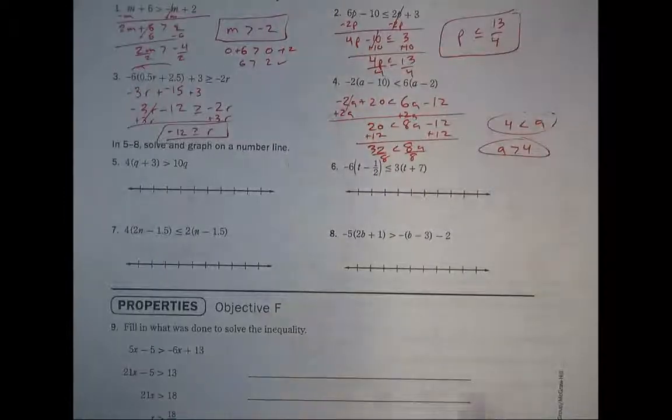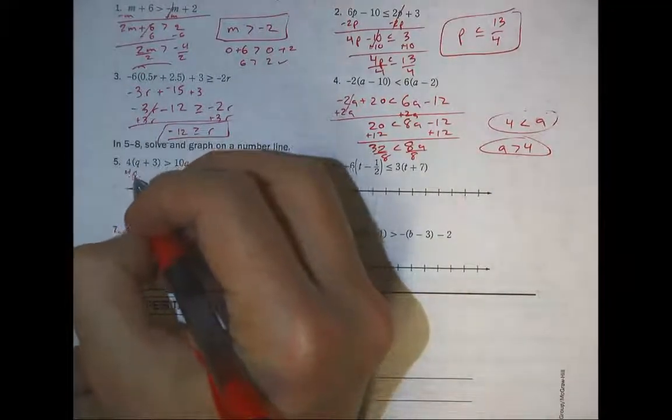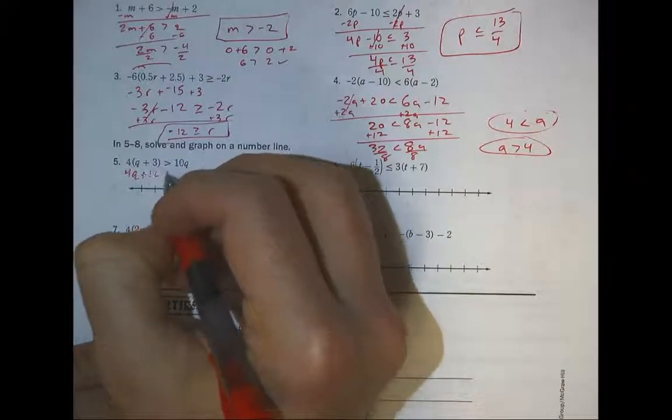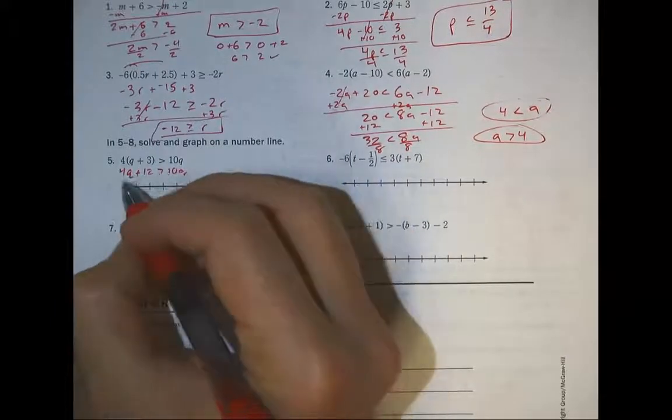Okay, 5 through 8, we're going to solve them and then put our answer on the number line. So first, distribute: 4q plus 12 greater than or equal to 10q. Minus the 4q from both sides.